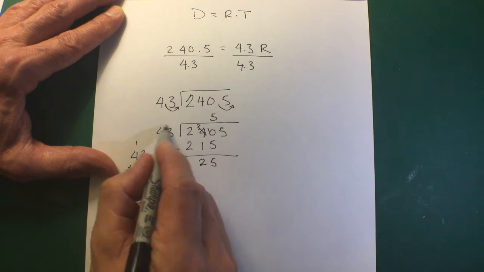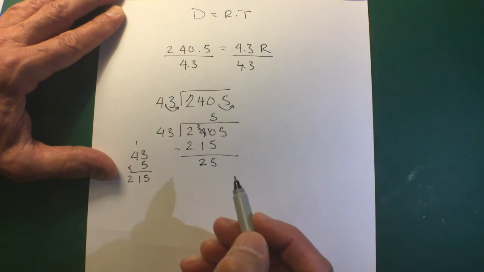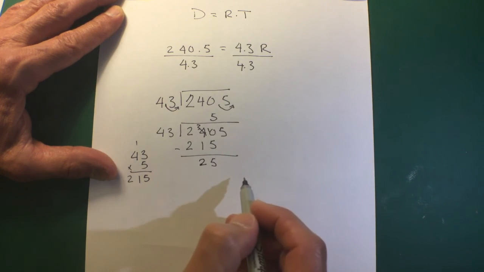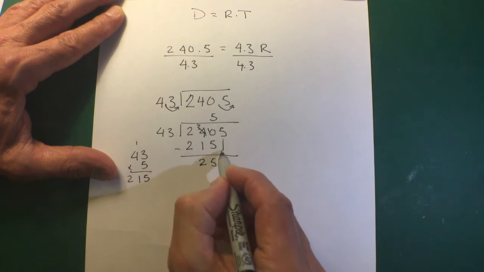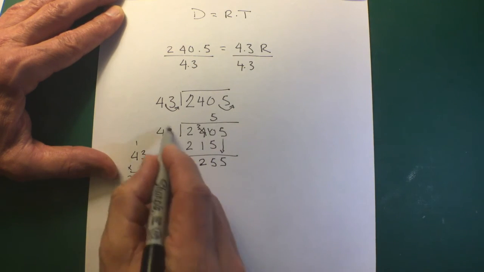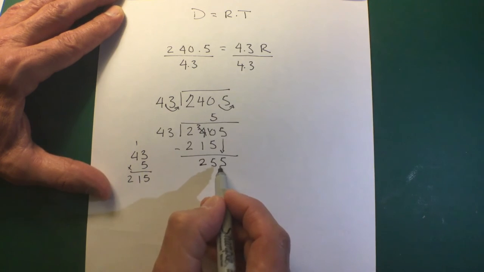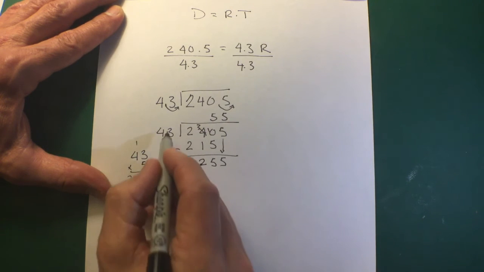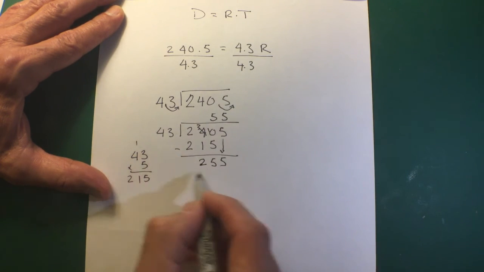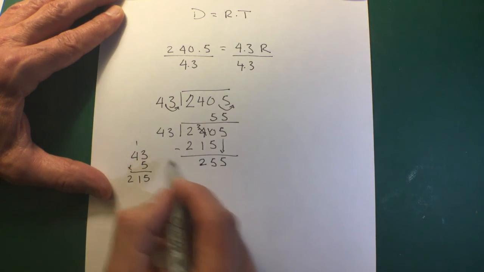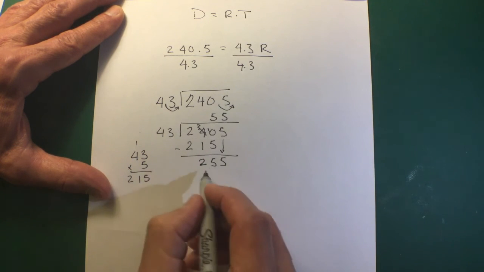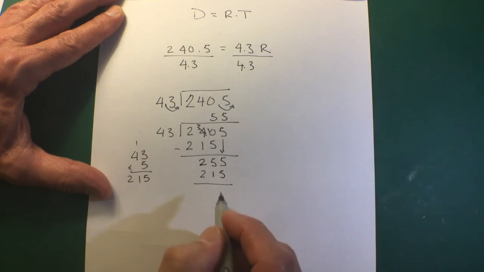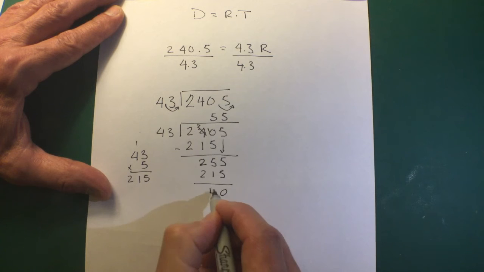And we have to ask ourselves, how many groups of 43 go into 25? We have 0, so let's bring down the next 5. And how many groups of 43 in 255? Well, I can see that it's going to be 5 again, because 43 went 5 times into 215, and I can't get another group of 43, so it's 5. 215, and we're going to subtract that, and we'll get 40.